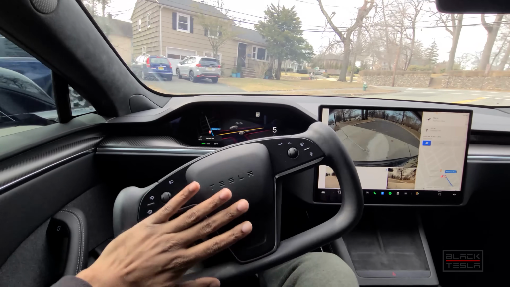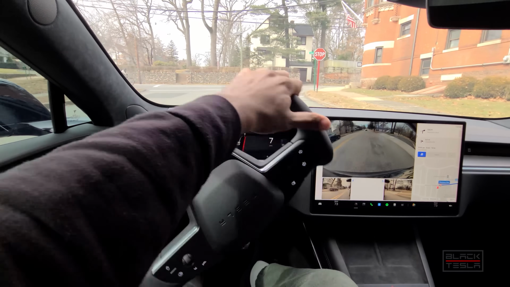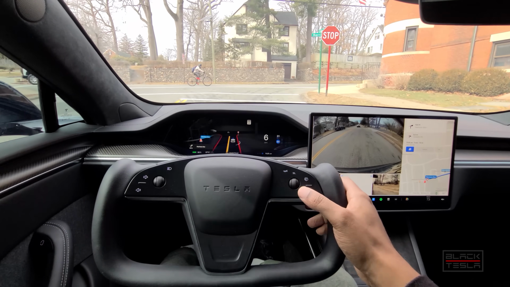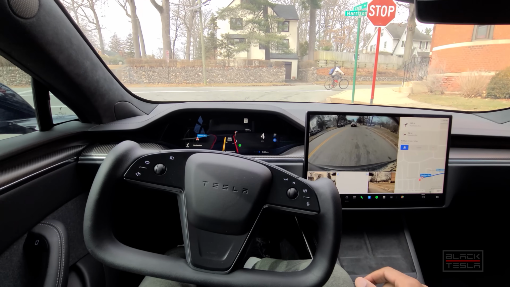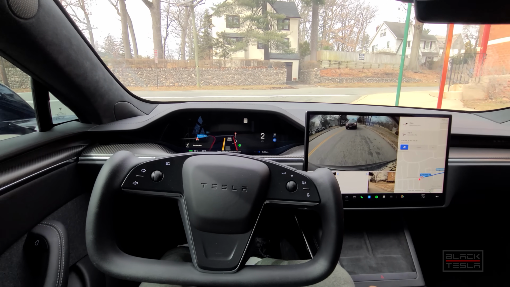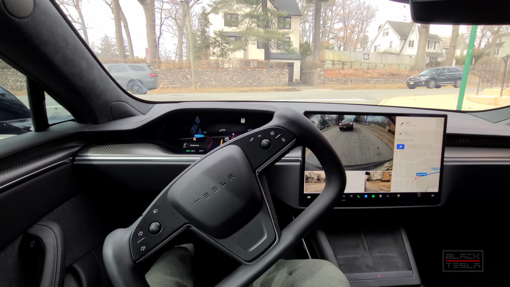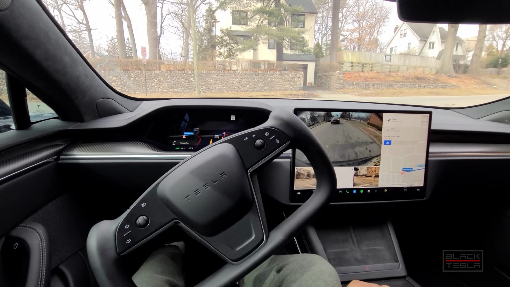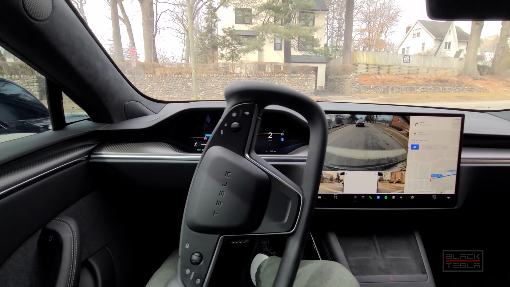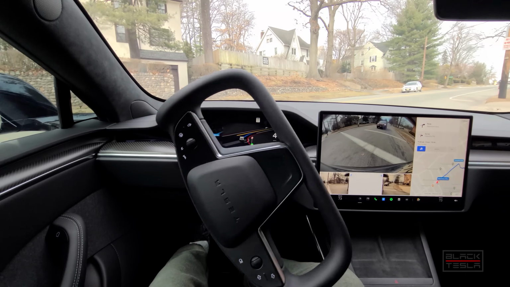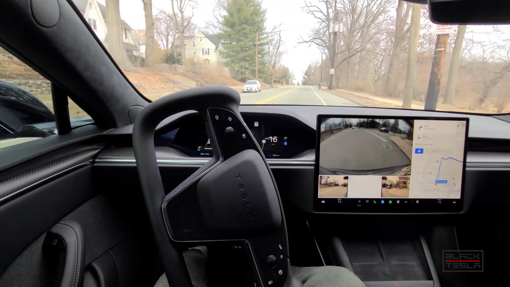I'll get out of here. Pedestrians there. Now activate. Waiting for bicyclists, it said in the message. Now it's going to creep a little bit forward. Going to make the turn, waiting. And it's now making the turn very slowly, now very aggressively going.